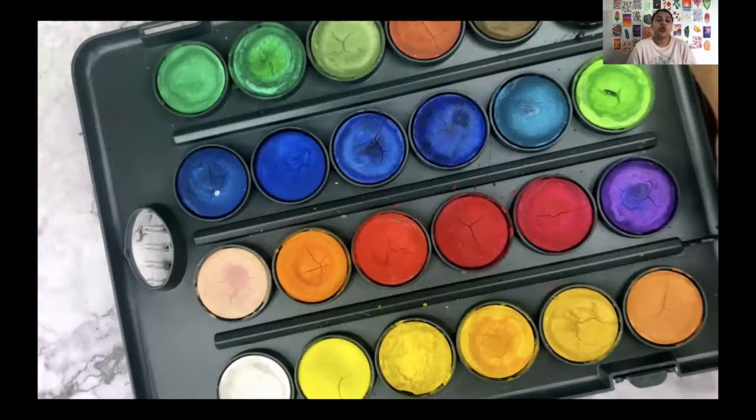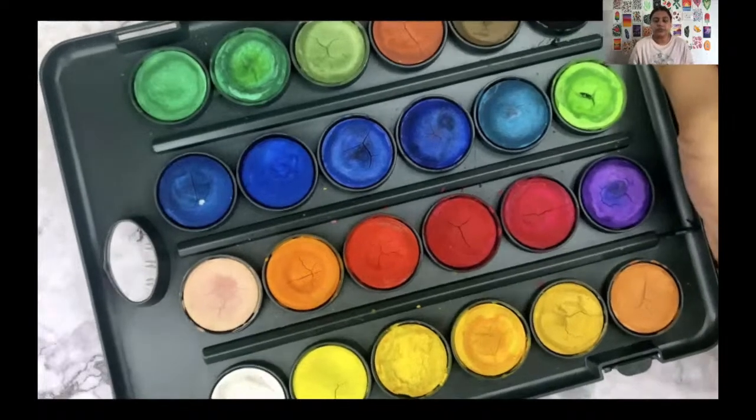Now, coming to your medium, if you have watercolor cakes like I do, then you can definitely go ahead and use those. But instead, if you have poster paints, acrylic paints, or any form of tube paints, then you can go ahead and use that as well. There is no hard and fast rule that you have to use exactly what I have. Obviously, it'll always depend on what your availability is and what you have at home. So go ahead and use whatever you're comfortable with.